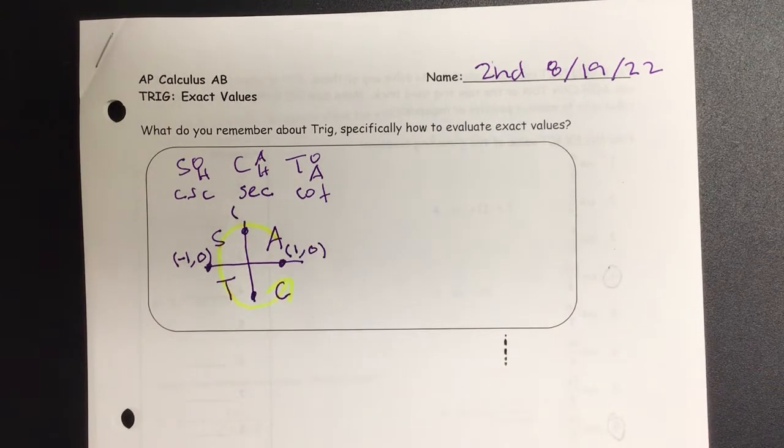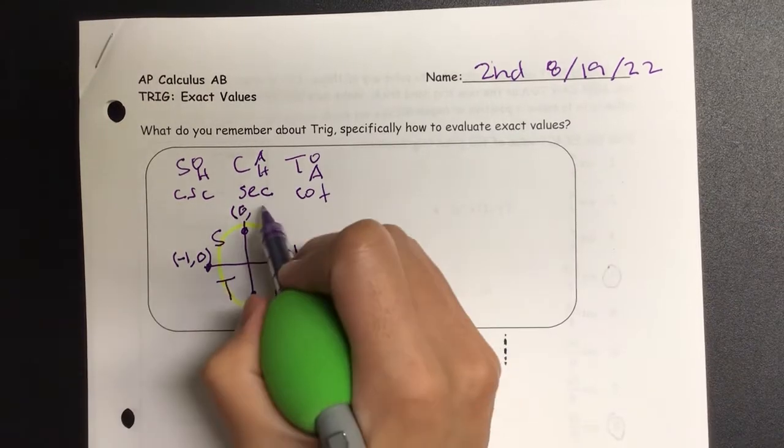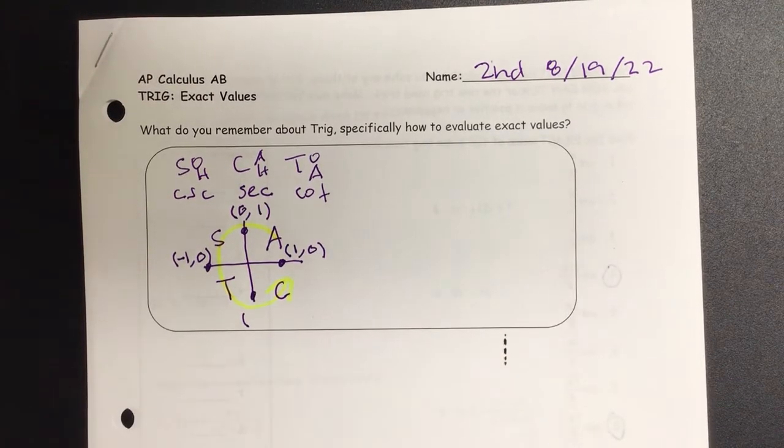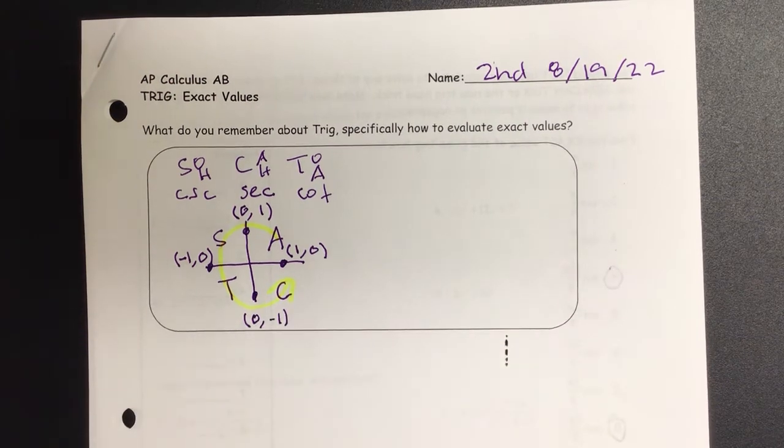Have I gone left or right on that one? No. So that's 0. And what's the y value? 1. Boom. And on the bottom, what would the ordered pair of that one be? 0, -1. If you're like, okay, that was not bad, we're good. We can go up, down, left, right, okay?